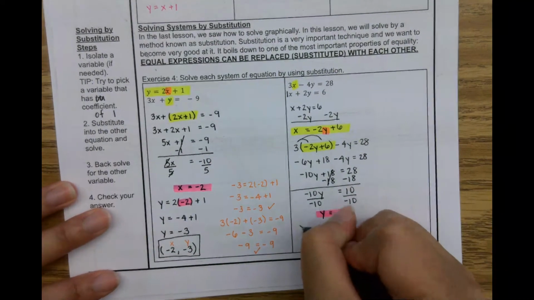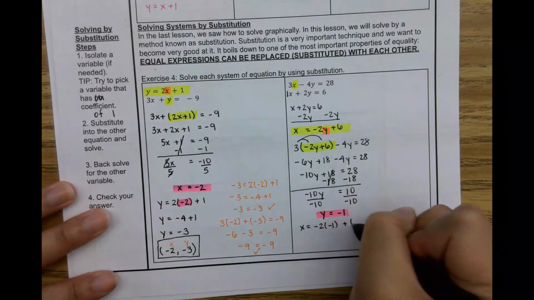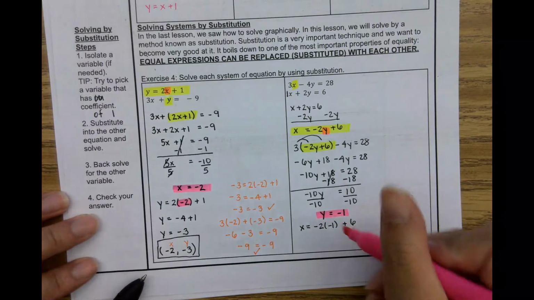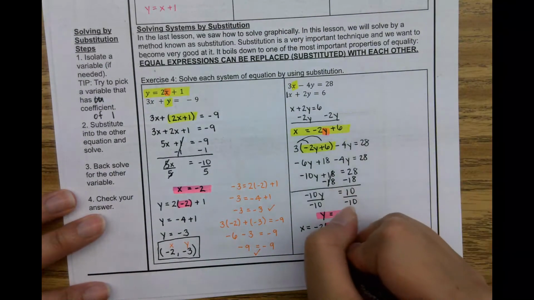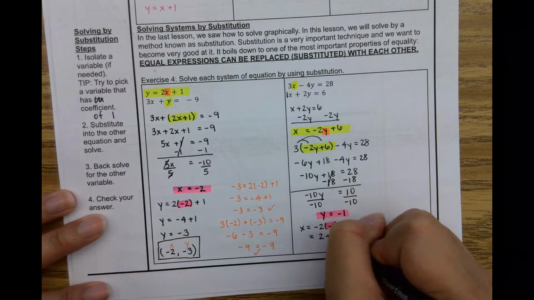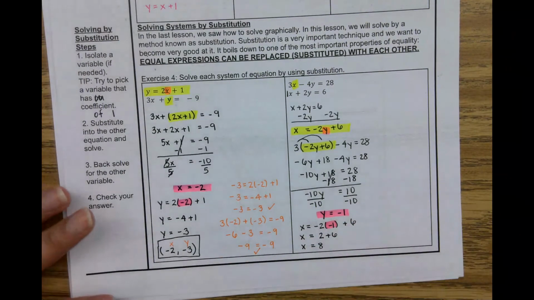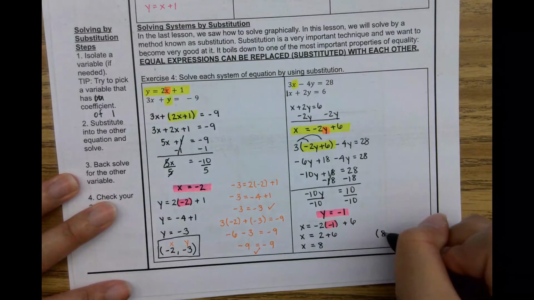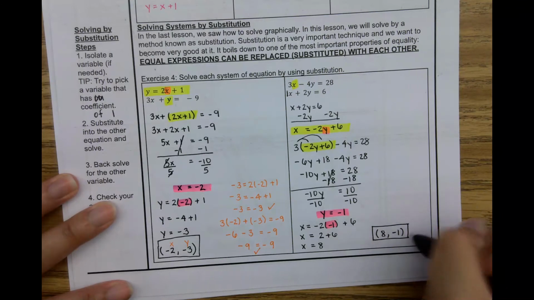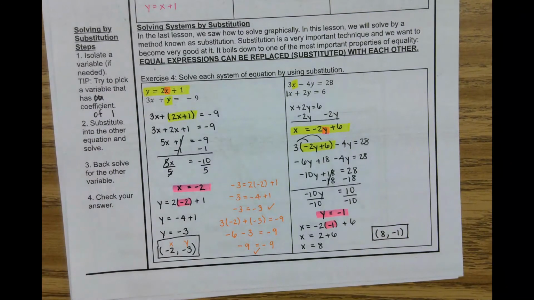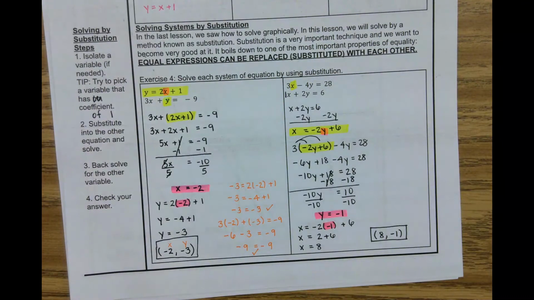So x equals negative 2 times negative 1 for y plus 6. Negative 2 times negative 1 is positive 2. So x equals 2 plus 6. 2 plus 6 is 8. So x equals 8. And so I have my solution, 8 comma negative 1, because x equals 8 and y is negative 1. And then if you want, you can check it by plugging it back into the original and seeing if it's true for both.